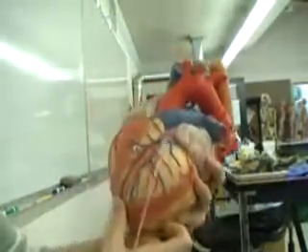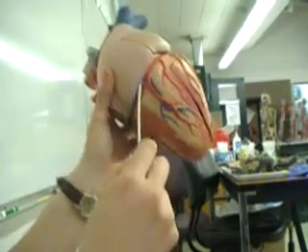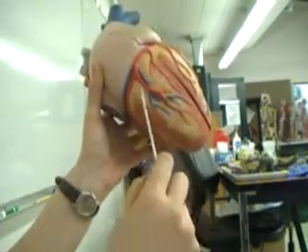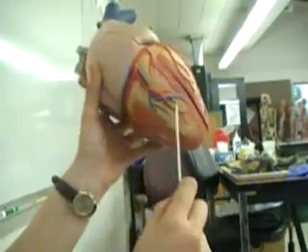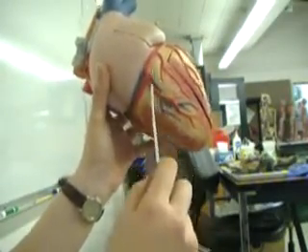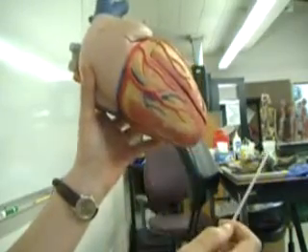And if you look at the right side, the red artery that travels this way, this is the marginal artery. And just underneath it, you'll find the anterior cardiac vein, just underneath the marginal artery.